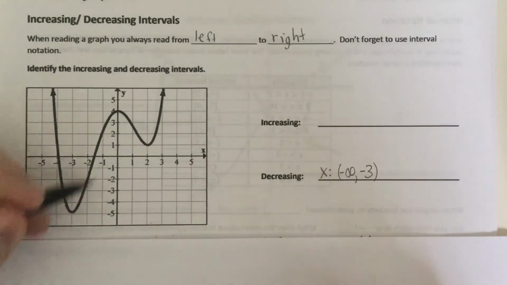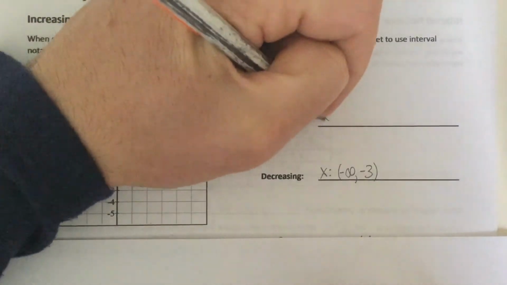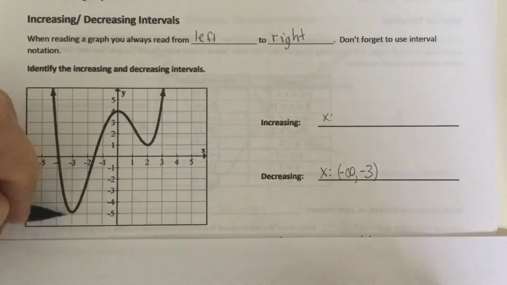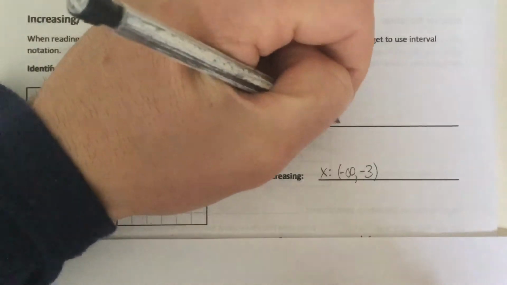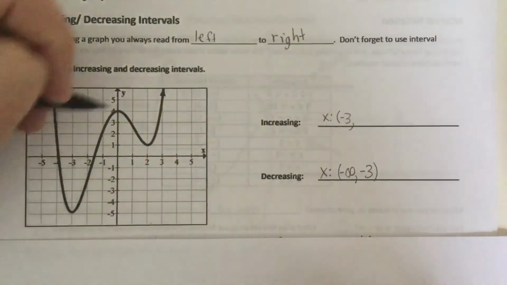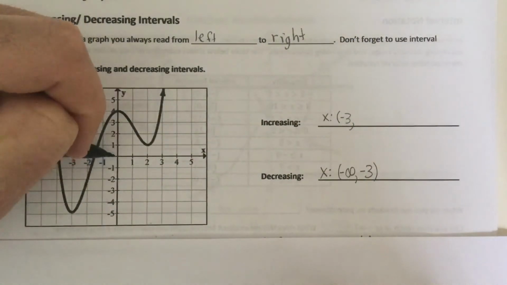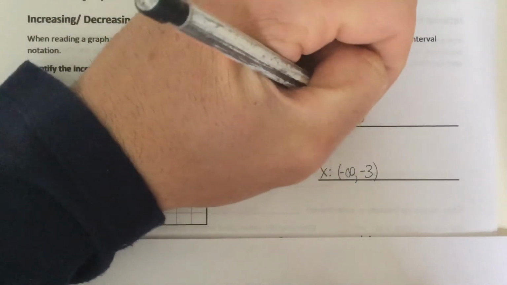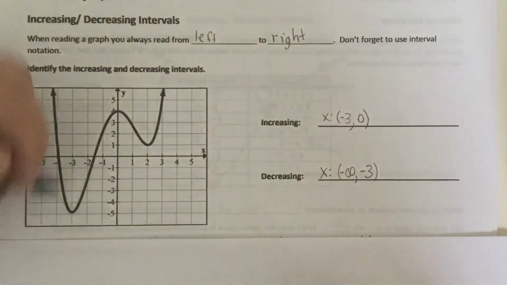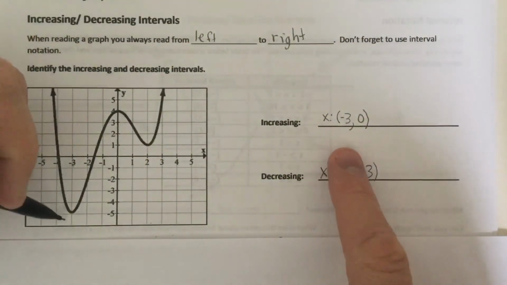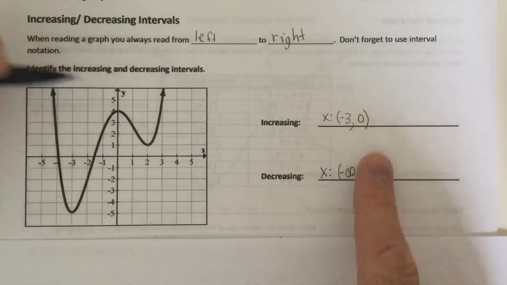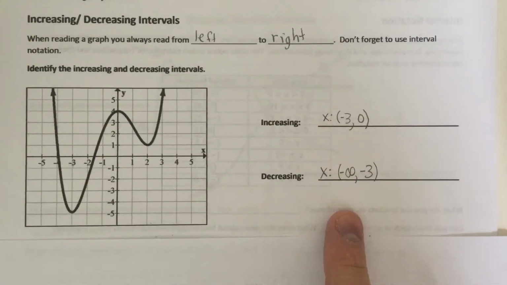And then right here, it starts to increase. So again, I'm looking at my x values. So at this, which is the x value of -3, and it increases to right here, which is an x value of 0. So the x value is from -3 to 0, it's increasing. Again, at -3 and 0, it is not increasing nor decreasing, so therefore I have parentheses for all that.